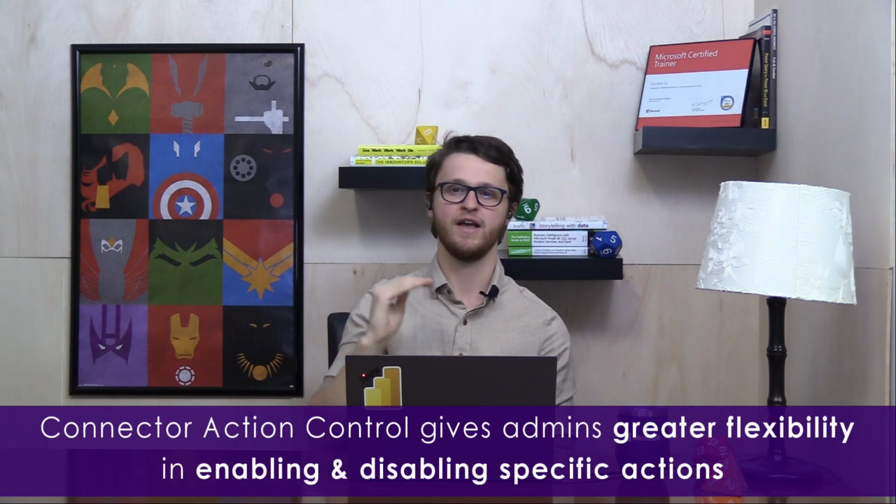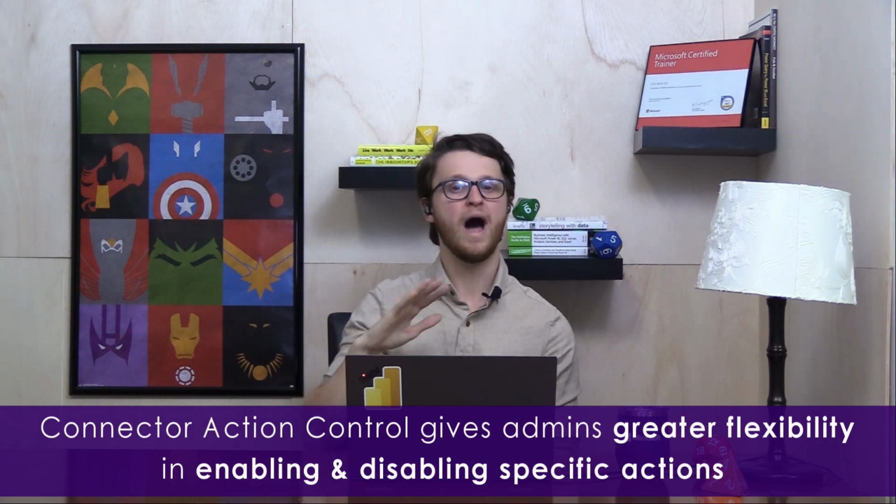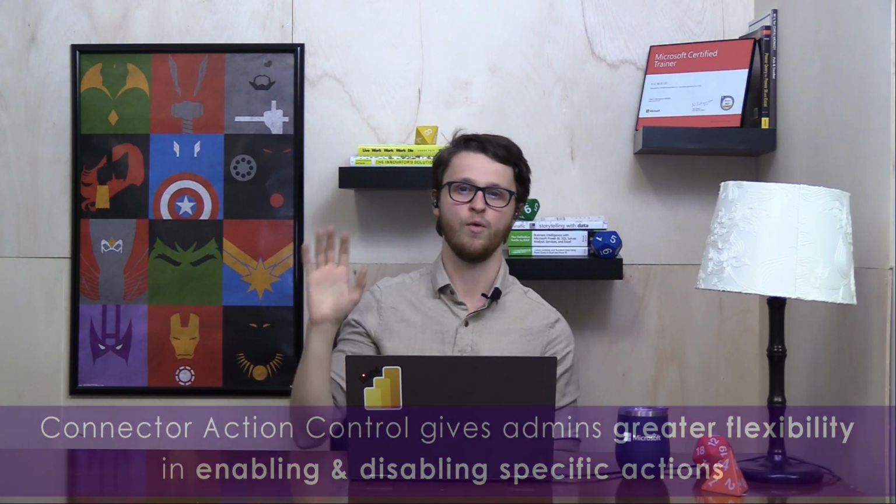As an admin, I might want people to be able to pull information down from Twitter in order to run their own analytics for whatever purpose they might have, but I might not want them to have the ability to post tweets back to Twitter programmatically. Previously, I would have only had two options, either having the Twitter connector turned on or turned off. Connector Action Control allows us to really go down to every individual action inside that connector and enable the ones that we want, like getting data in from Twitter, while disabling the actions that we don't want, like pushing data back.